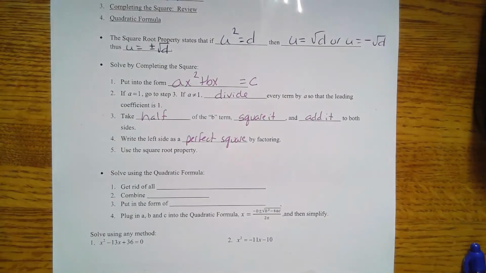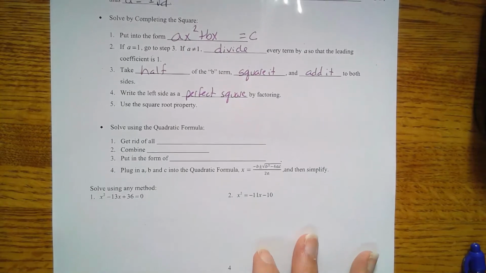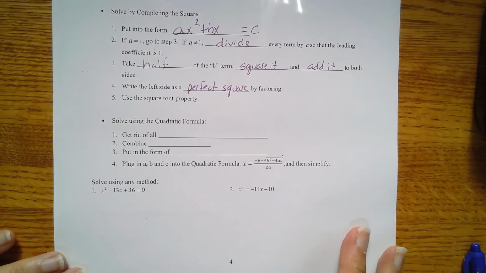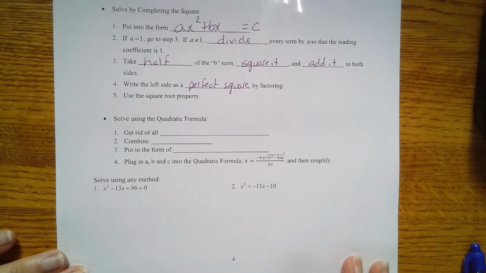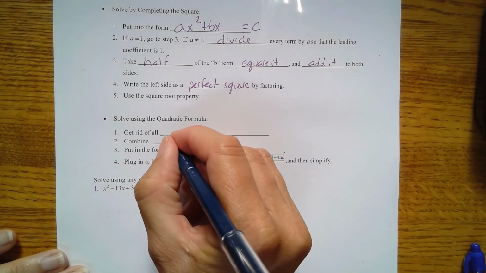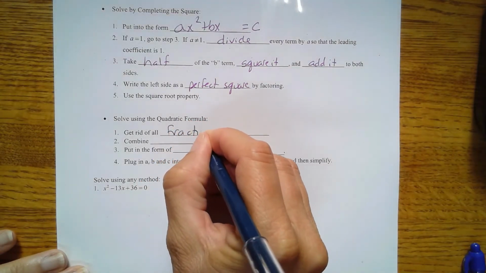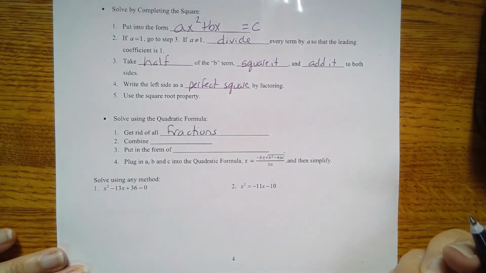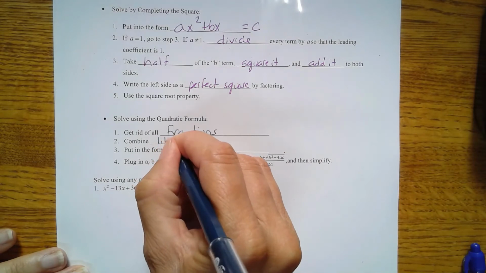And the last one that we have learned to use is using the quadratic formula. That's what a lot of students will jump to, but it might not always be the fastest, so make sure that it is not factorable before you just use the quadratic formula. The one thing I recommend is getting rid of all fractions. Before you try using the quadratic formula, you want to get rid of fractions by multiplying by the least common denominator. Then I would suggest combining all like terms.